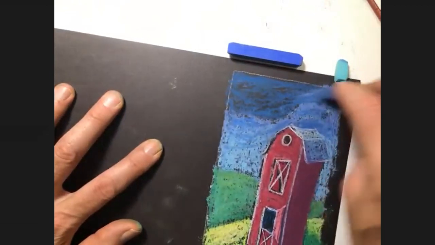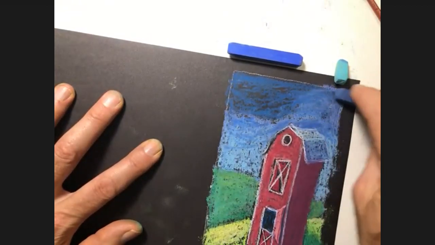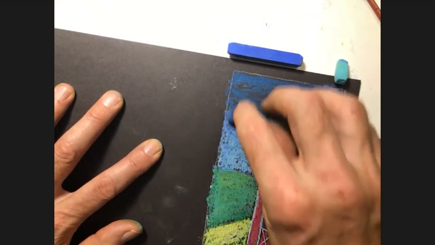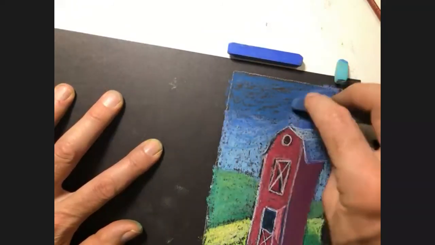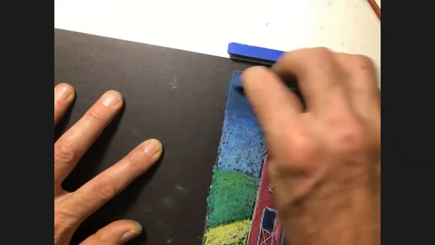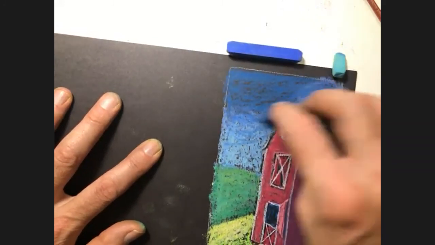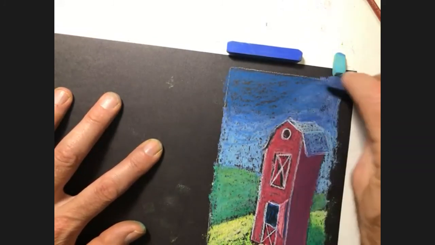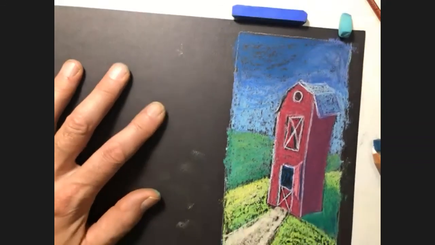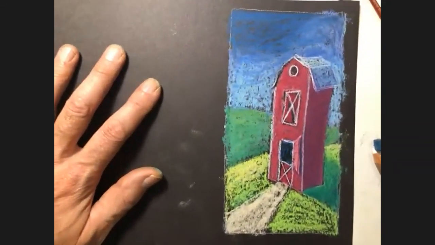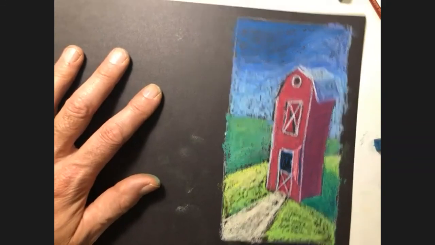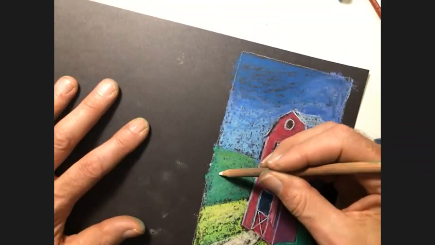I don't like that shape that's created. I need to tone down that shape. There we go. And see if I can draw my windmill back in.